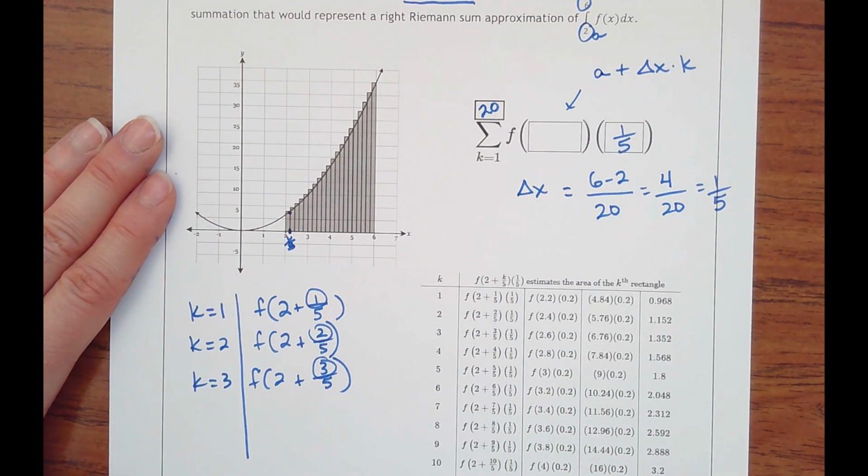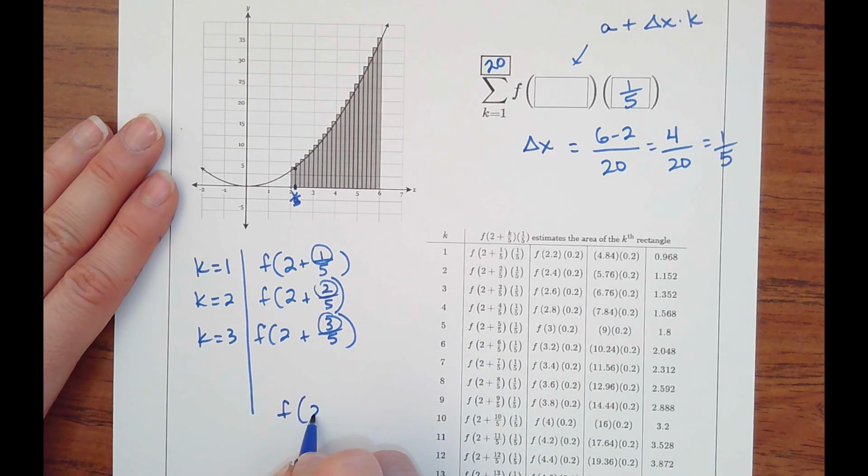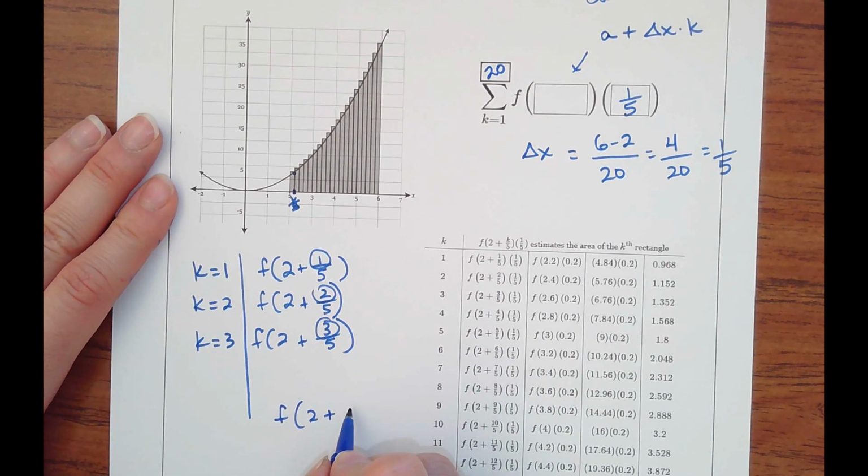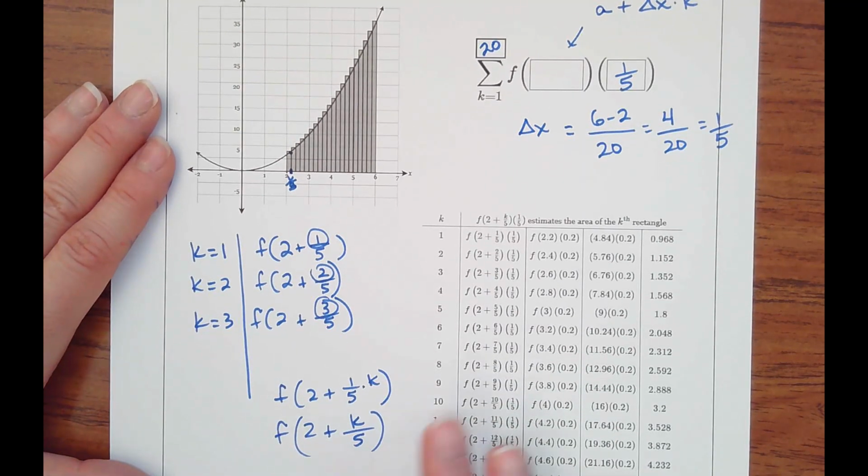So in this problem, I would have that it's f of 2 plus 1/5 for K rectangles, however many. If it's the first, it's only 1/5. If it's the second, it's 2/5. 3 is 3/5. And so I'd simplify that and say that's 2 plus K fifths. That's what needs to go into right here.